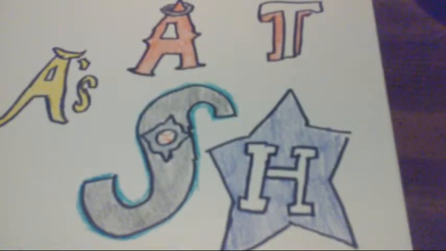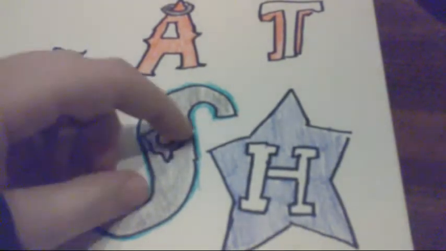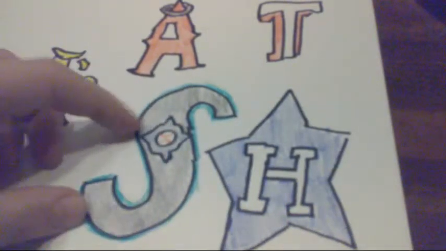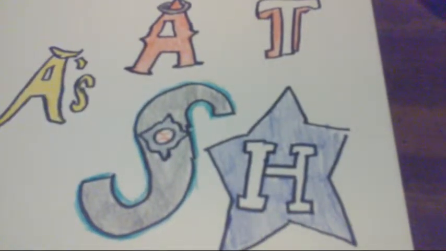It's just not what I was going for. So that's going to have to be my 5th. And also, I feel like this is stuck and kind of gets lost. The side's supposed to stick out. So, if you missed that: Angels, Rangers, Astros, A's, Mariners.